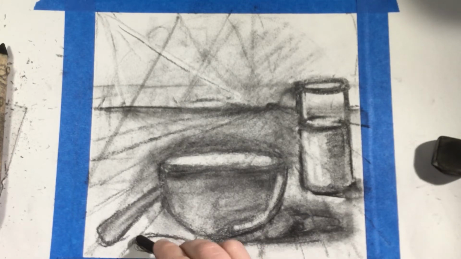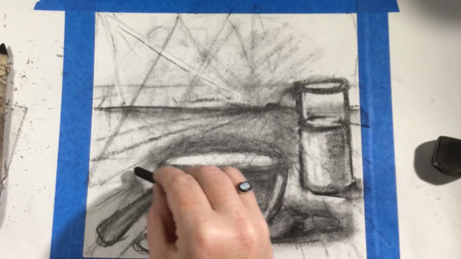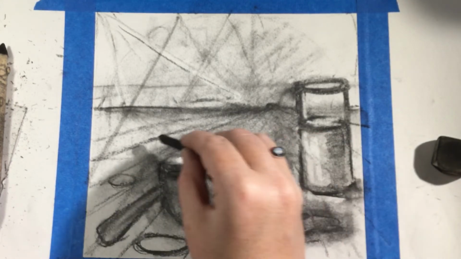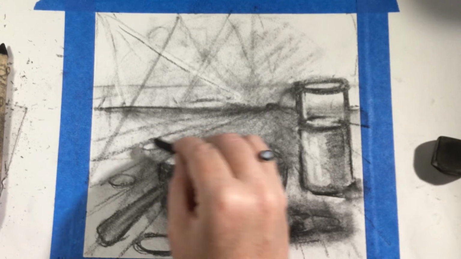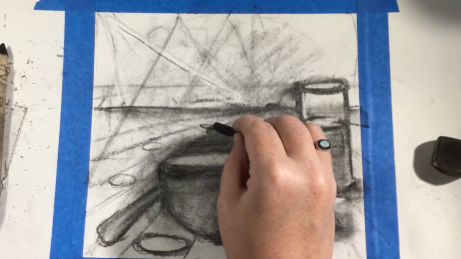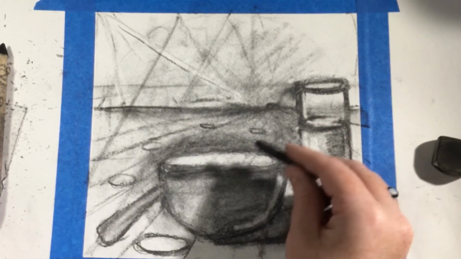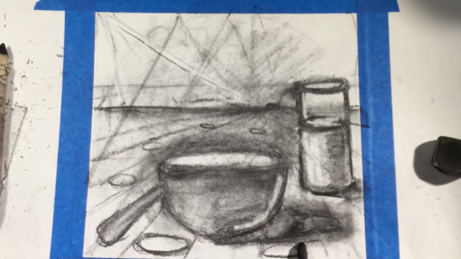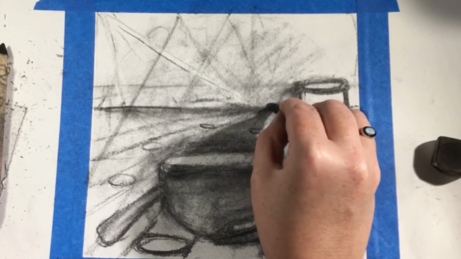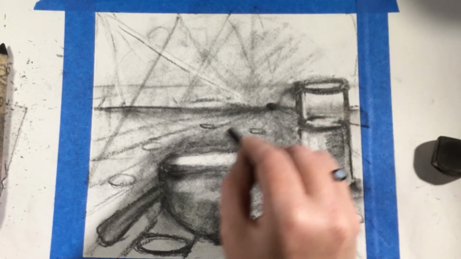And as we'd see them move back in space, they would get smaller, but they would follow this line of perspective, these lines of perspective, as they moved through this picture plane. We'd see them in perspective to this point of view.